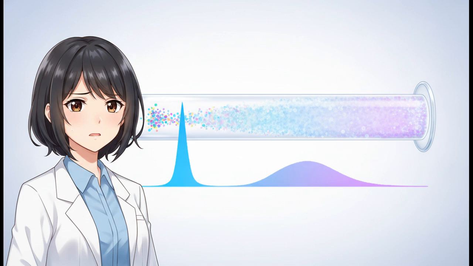When you first inject a sample into a system, it starts off as an incredibly narrow, highly concentrated zone. But as those molecules travel down the length of the column, constantly interacting with the packing material, that initially narrow injection zone inevitably widens. It just starts to spread out.